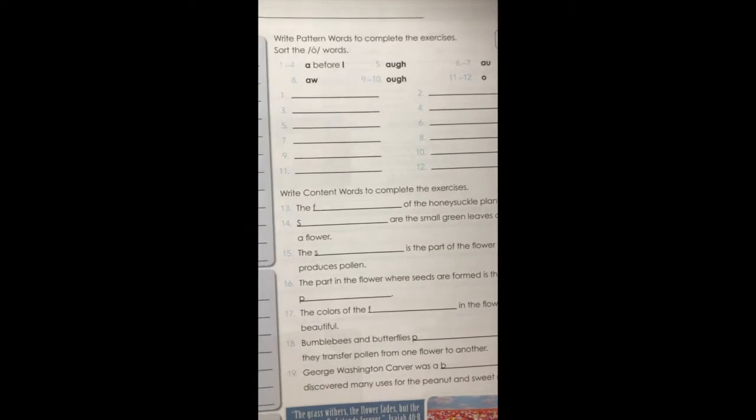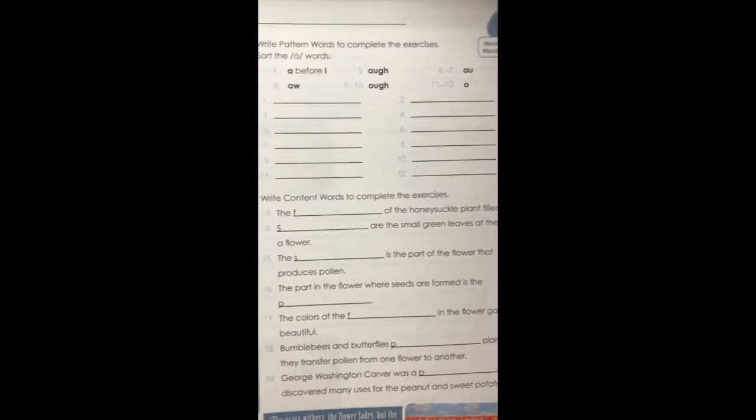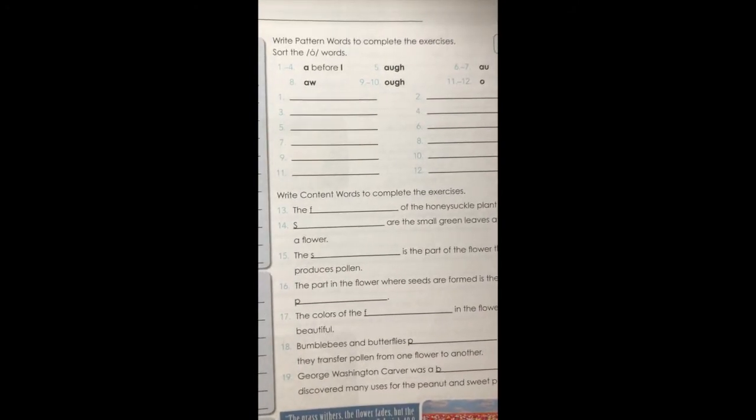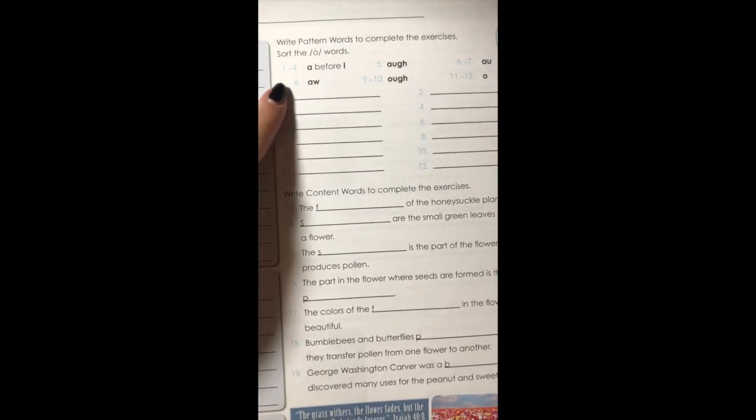And as usual, we have our pattern words assignment for our first page. And what we're doing is sorting out the O words, the words that sound like awe, but they have an O. So we have words in our pattern word list that sound like awe, but they're actually an A before an L. And we'll go over a few examples.